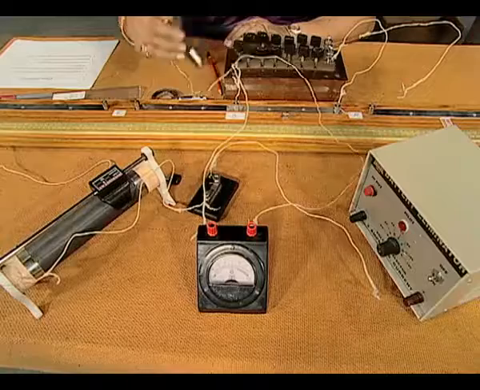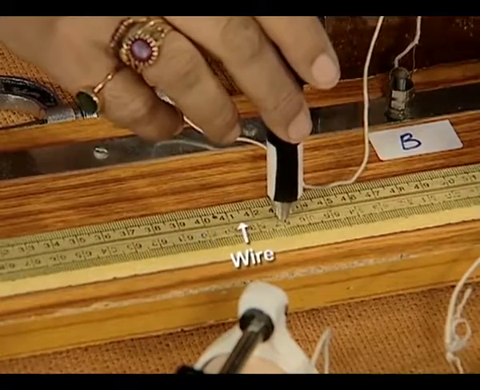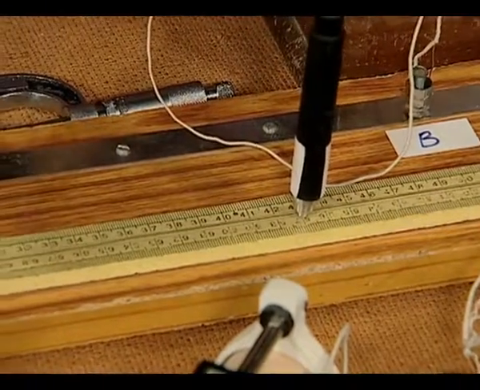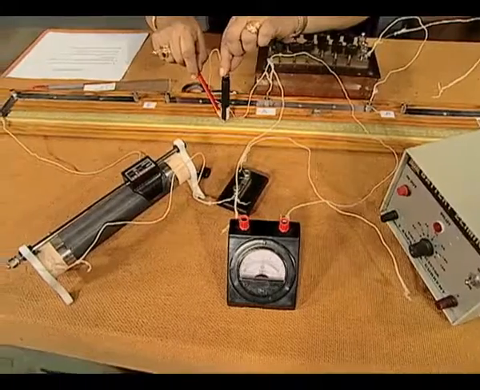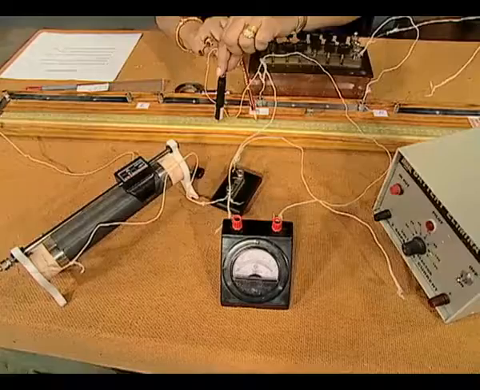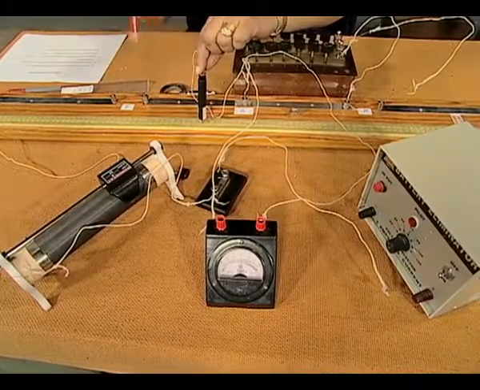The moment you put the jockey anywhere on the wire, it is divided into 2 sections. This part 0 to this length and 100 minus this as the other portion of the wire. So, these are 2 resistances.